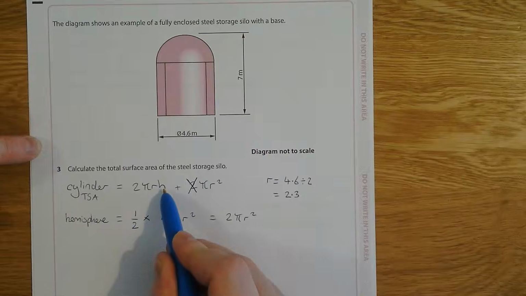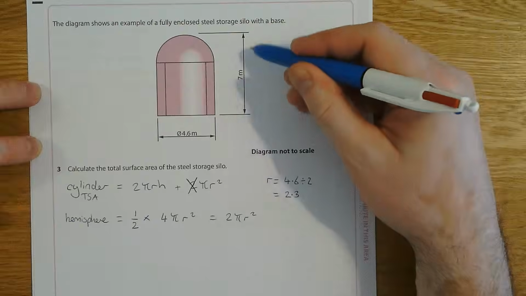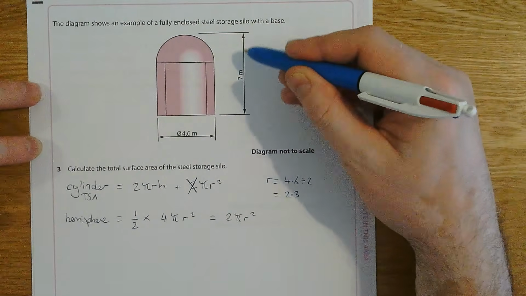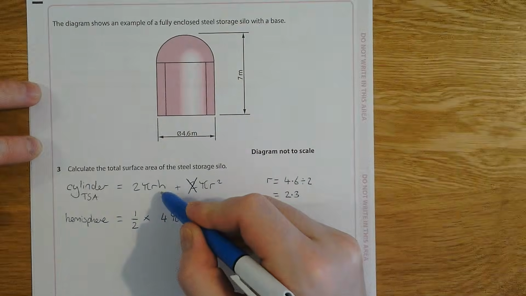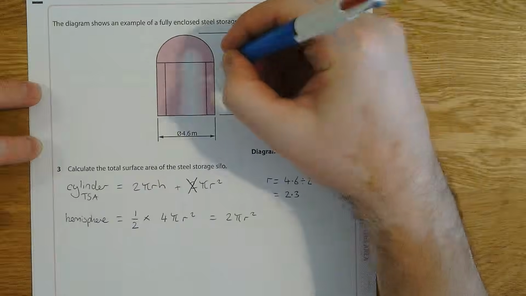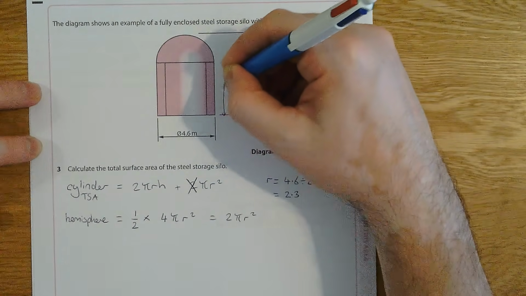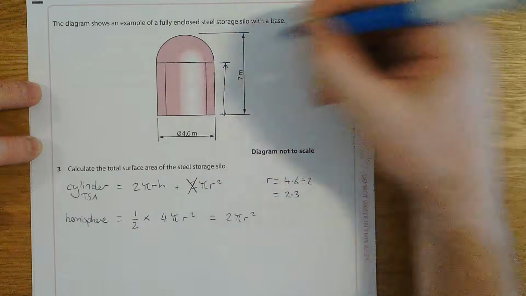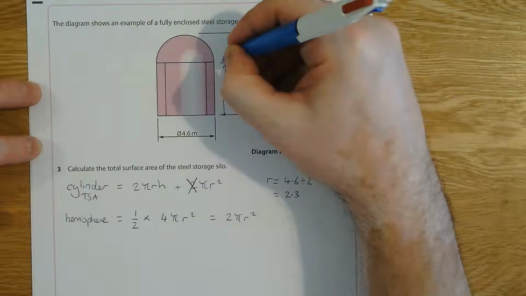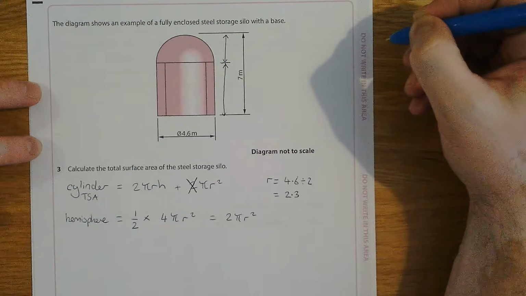Now h, the height. A quick glance might lead you to believe that this is the height. It certainly looks like one. But this is the height of the whole object. And this h here, that refers to the height of the cylinder. That's quite a subtle distinction that I can imagine several people might have missed. So how do we work out that height? Well, clearly we need to subtract this height from 7. But what is that height?